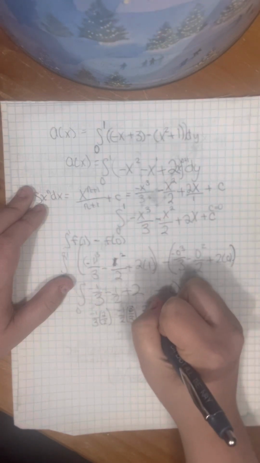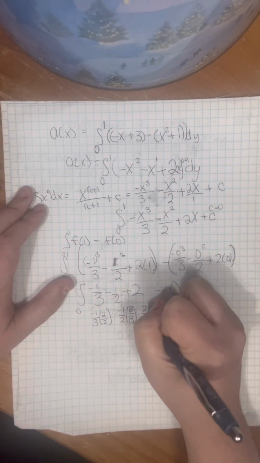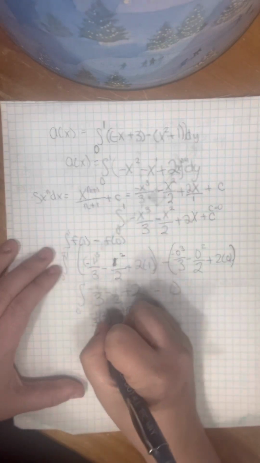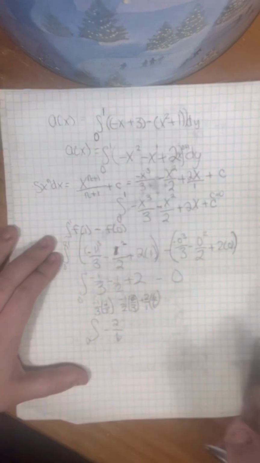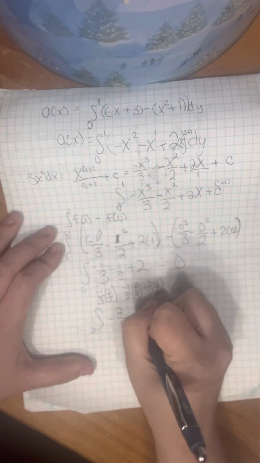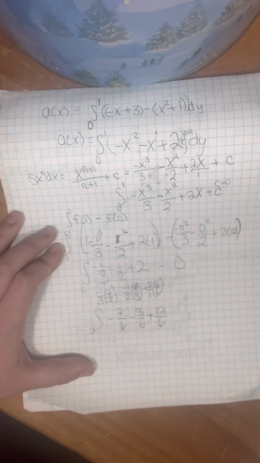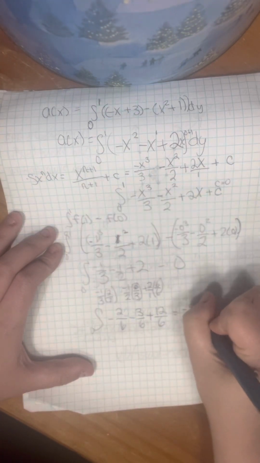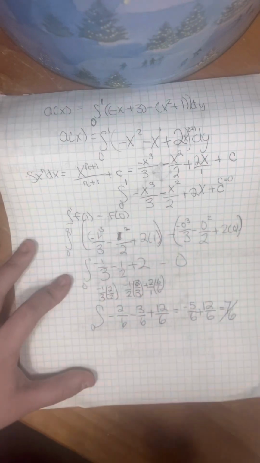We'll also want to do that with the 2 as well. So this is going to become a minus 2 over 6 minus 3 over 6 plus 12 over 6. Let's get the total of negative 5 over 6 plus 12 over 6, or 7 over 6.